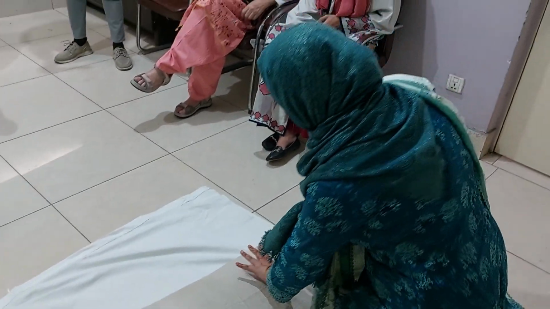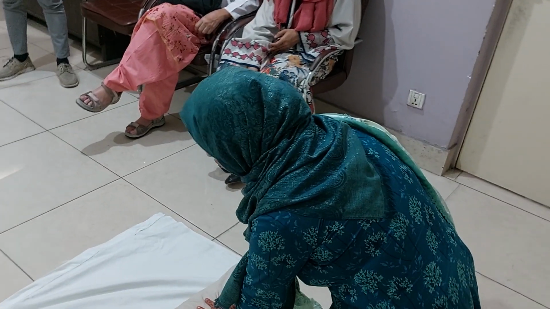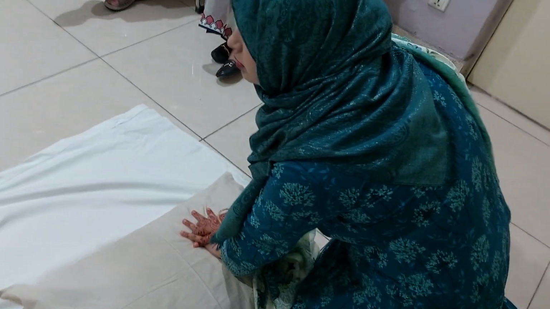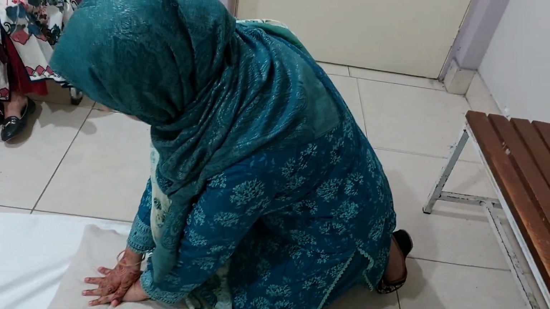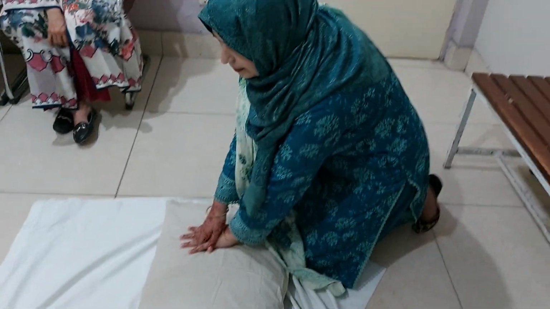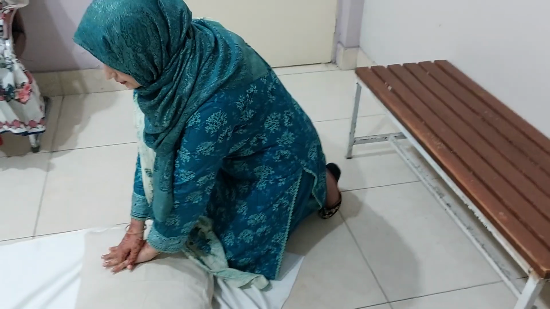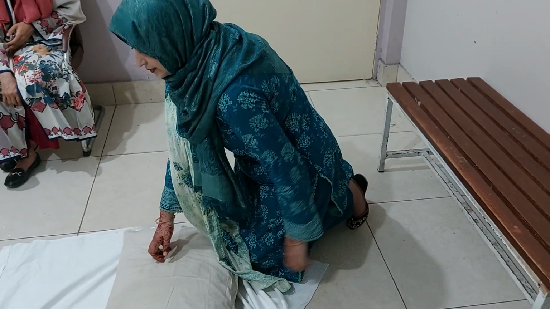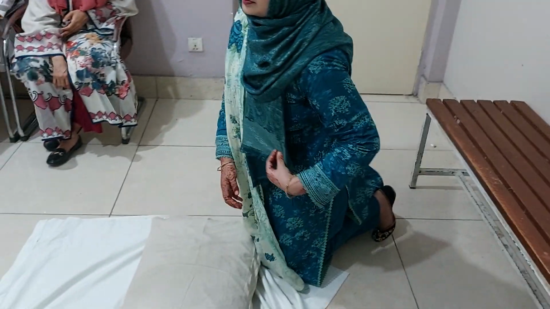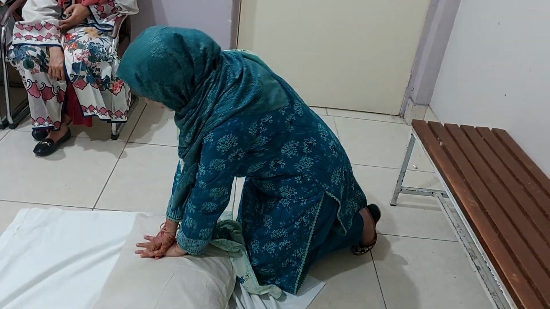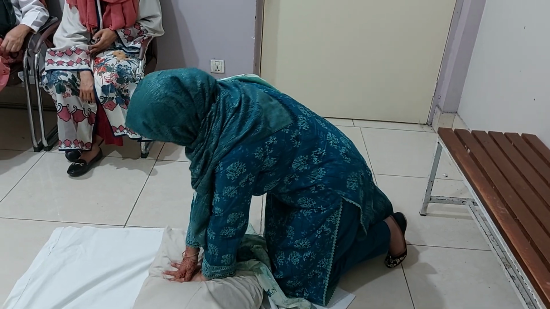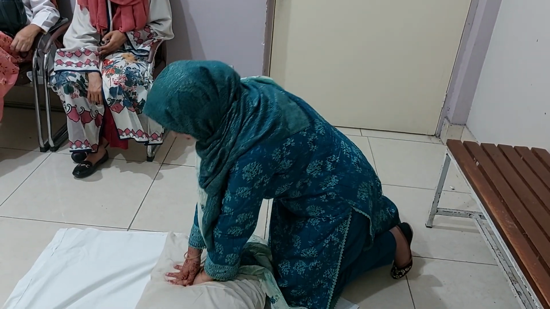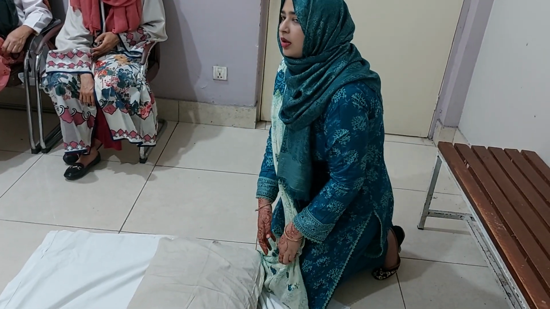Okay. So you place one hand, and put the other hand on top of it. Whether you place right or left, it doesn't matter. But once you do, you have to lean forward so that your whole body weight is pressing on your hands. So you lean forward and press it.